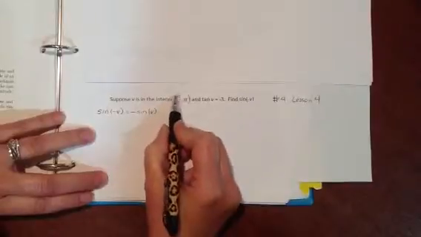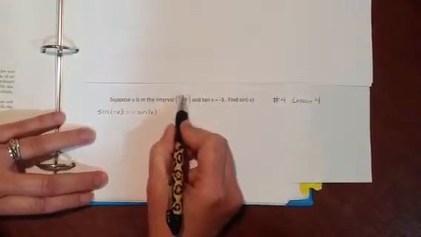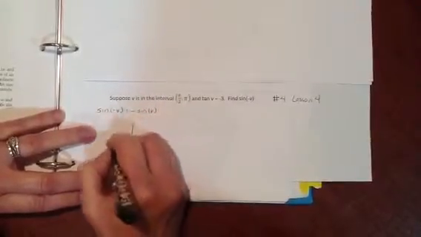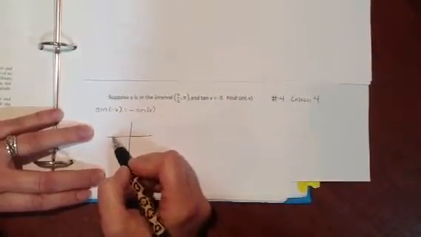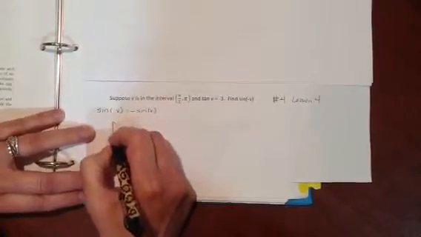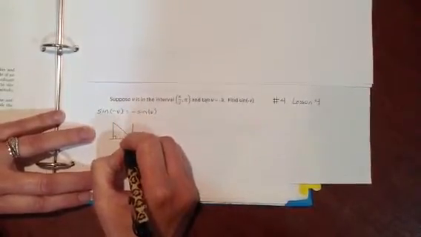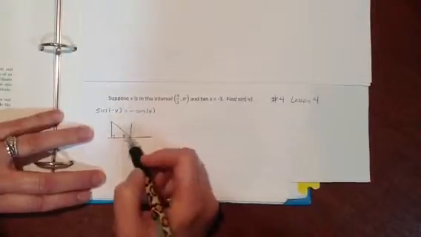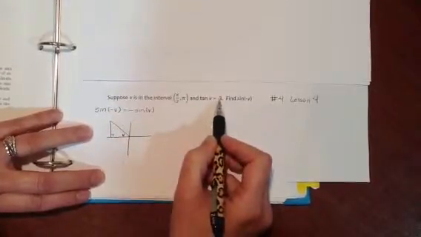I'm going to use the fact that V is in this interval pi over 2 to pi. Looking at where I would be on the unit circle, pi over 2 is here, pi over here, that put me in the second quadrant. So I'll draw my right angle here in the second quadrant, put V for the angle. And tangent of V is negative 3.